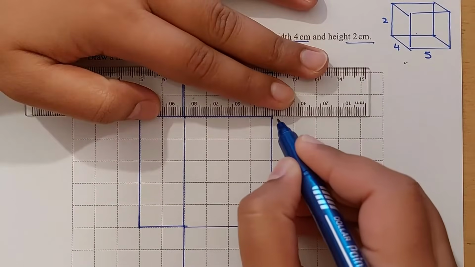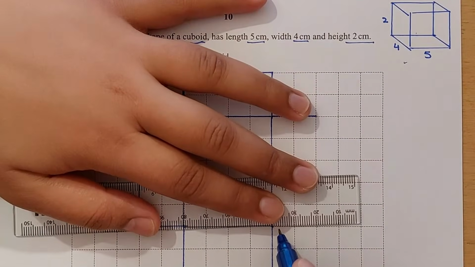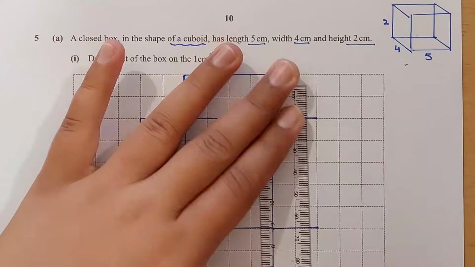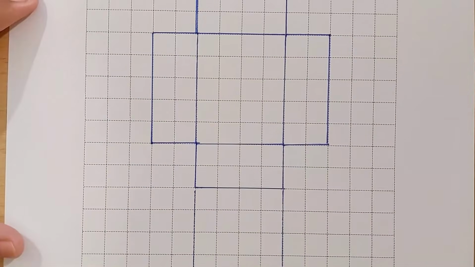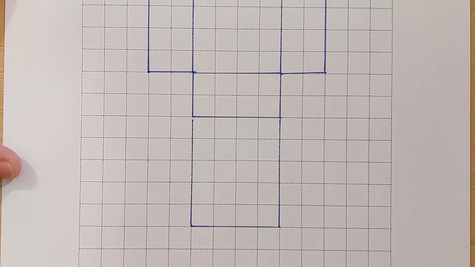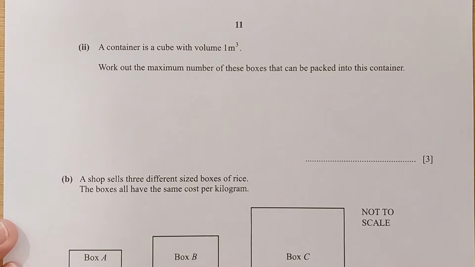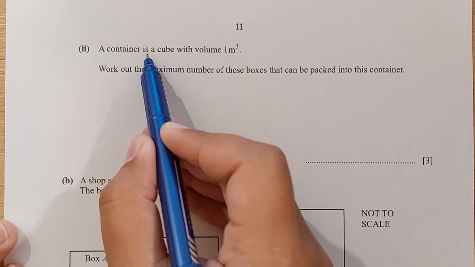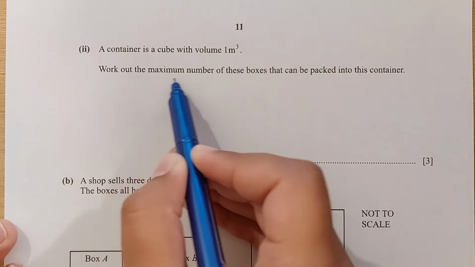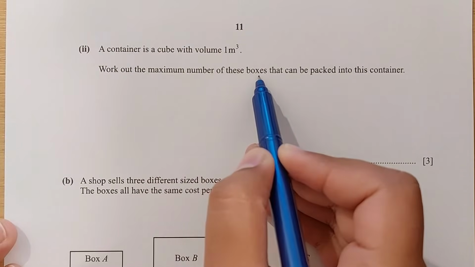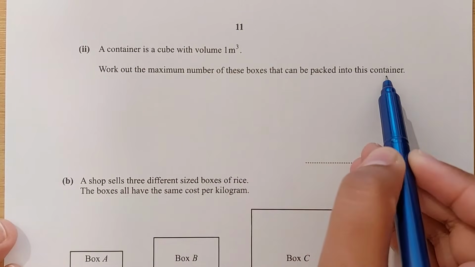And the same 5 by 2, the front and the back side. So this is the shape of the net on a 1 centimeter square grid. Now for the second part, a container is a cuboid with a volume of 1 cubic meter. Work out the maximum number of these boxes that can be packed into this container.